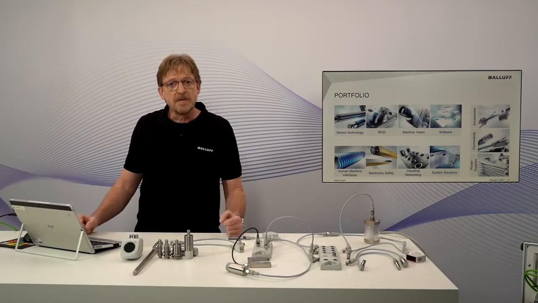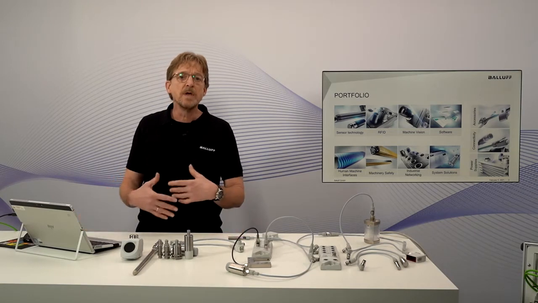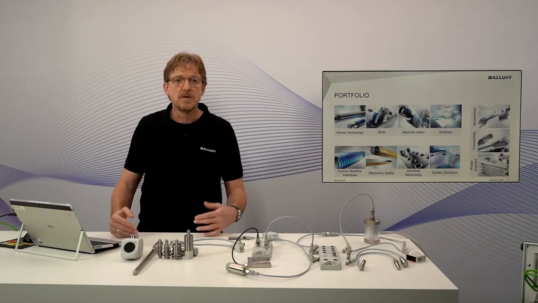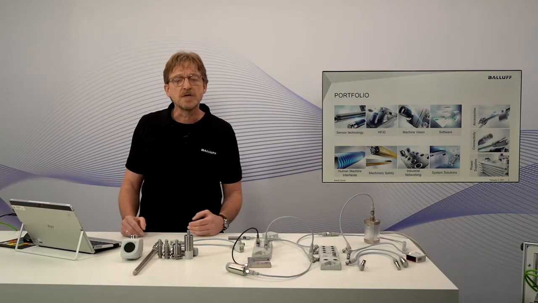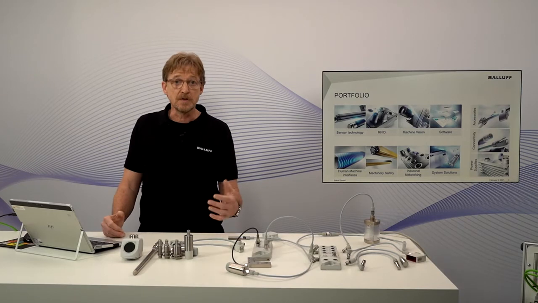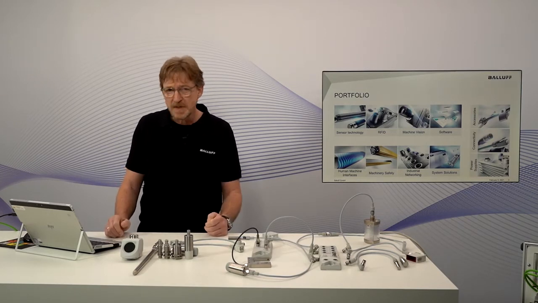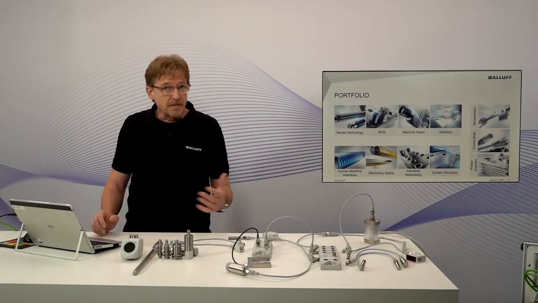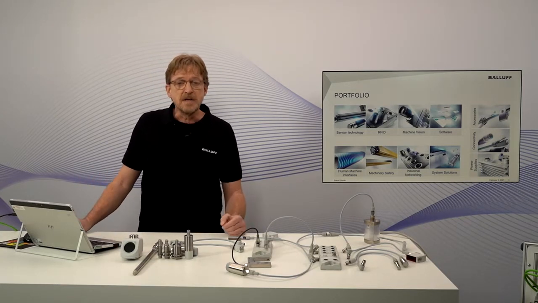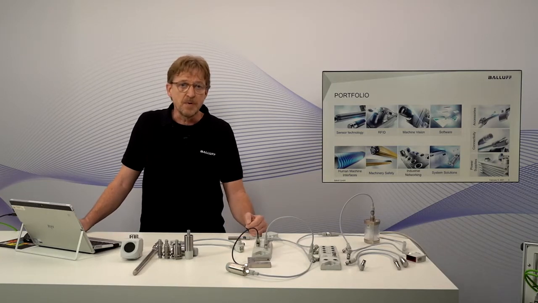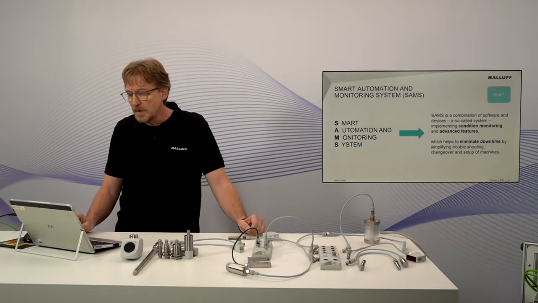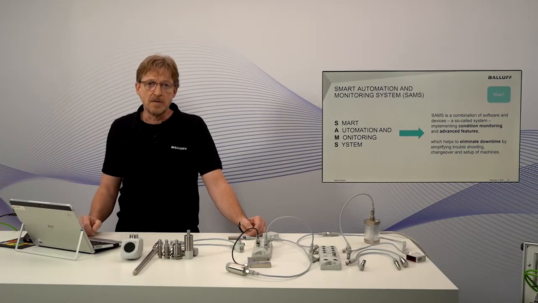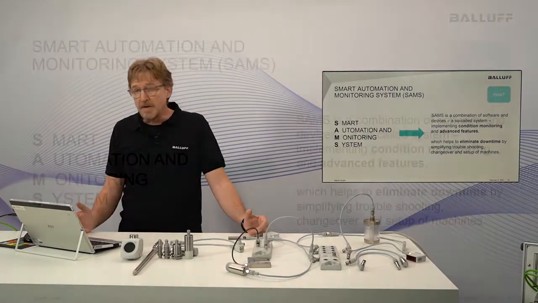And as I said, based on this already existing system, we created new components which will help you to generate much more additional helpful condition monitoring information. And also to this system, we have as well the sensor technology, as well as RFID, human-machine interfaces, networking components, and so on. So the Smart Automation and Monitoring System is a combination of software and devices.